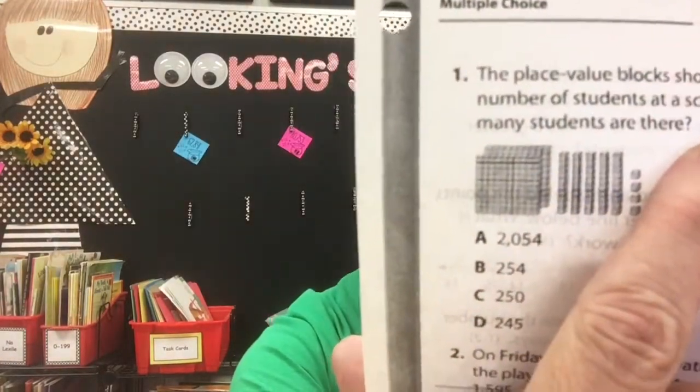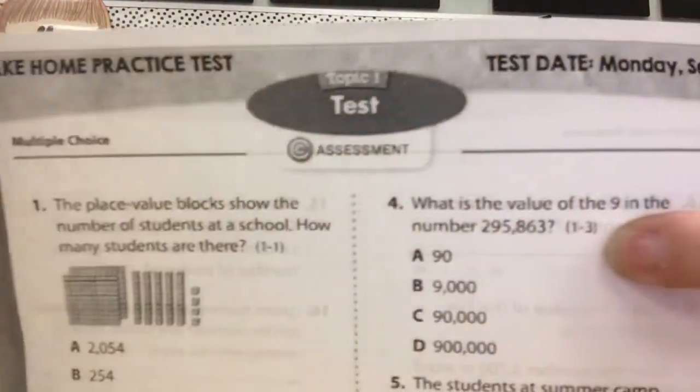At the end of each problem, they are going to show you a code. This one says 1-1. And on the other side, it shows 1-3, and I want to explain to you what that means. So with each problem, you're going to get that little code at the end that's indicating to you where that question came from within the lessons covered in those topics.